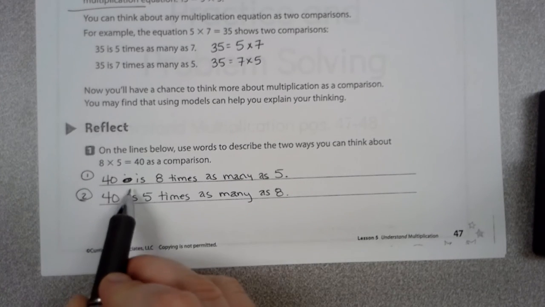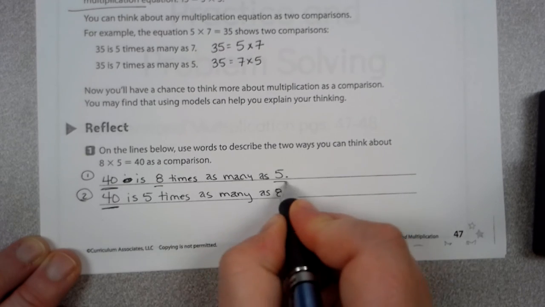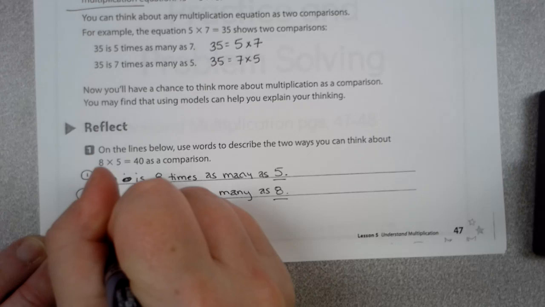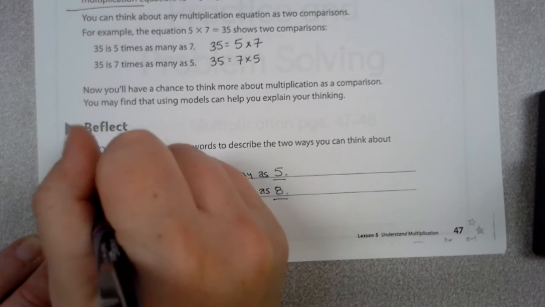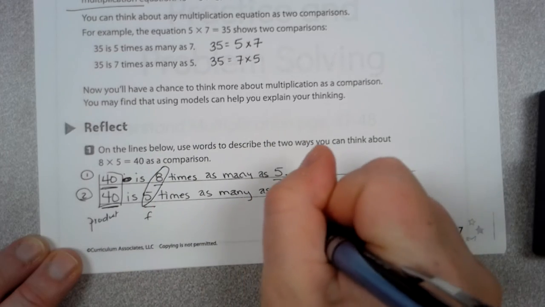So anytime you see something like this, you know the big number is your product, and the two smaller ones are going to be your factors. Okay, so product right here, and this is a factor, and this is a factor.